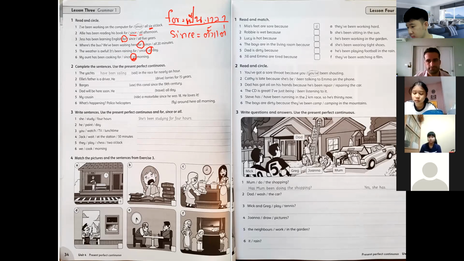Okay, teacher, you can continue your lesson. Do you think we should try to give more examples to explain better, or is that okay? I think the students, I explained in Thai already. I think they understand.